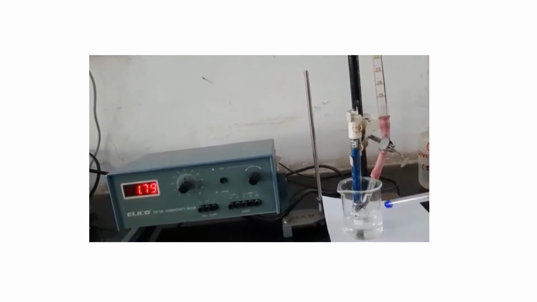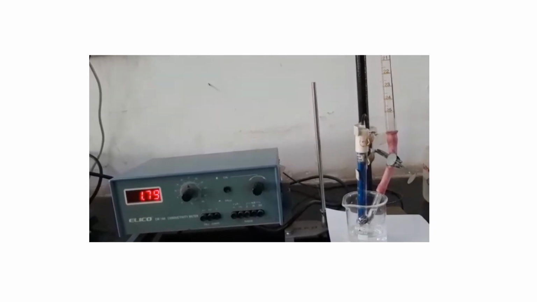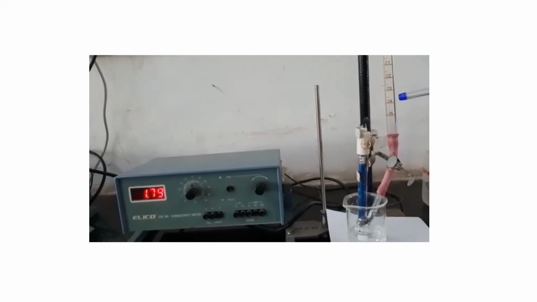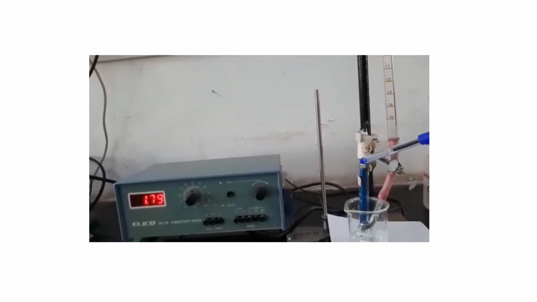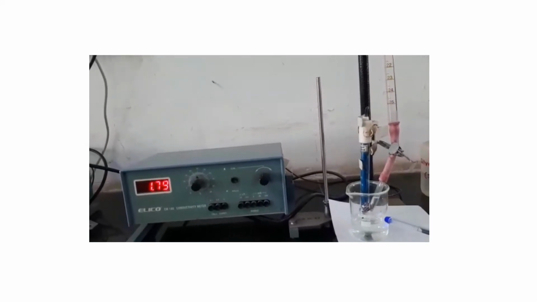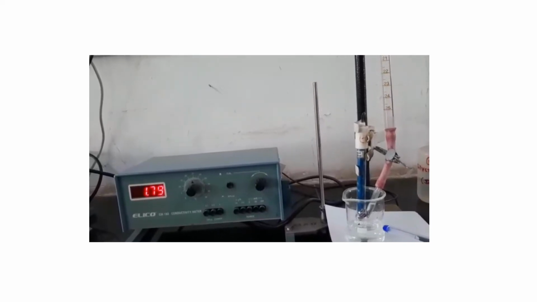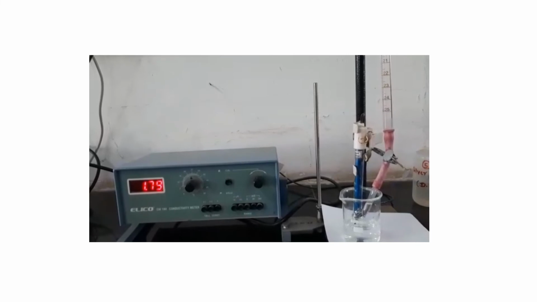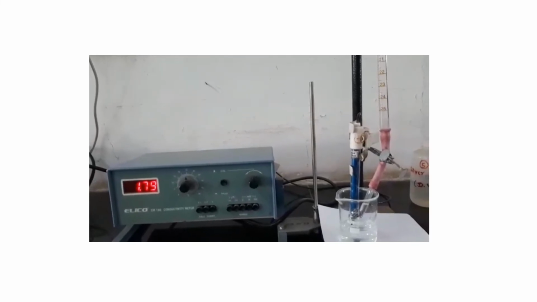In this beaker there is 5 ml acid solution, and this is the burette, it is filled with the alkali solution, that is 0.1 normal NaOH solution, and the conductometric cell is dipped into this solution. In beaker there is 5 ml HCl solution plus 45 ml distilled water. Now this is the setup for the experiment of conductometric titration.